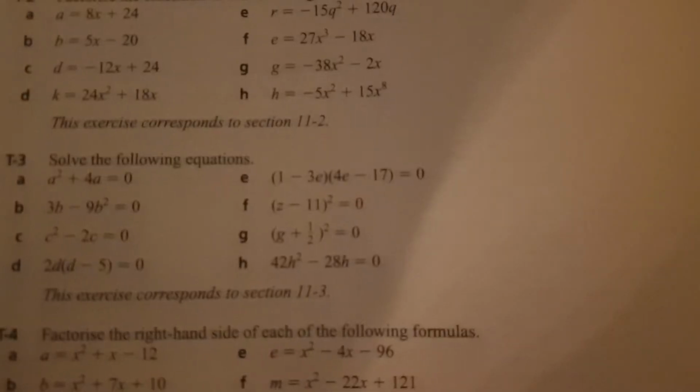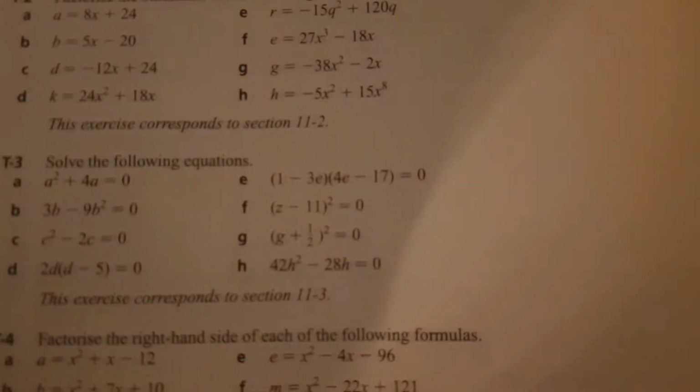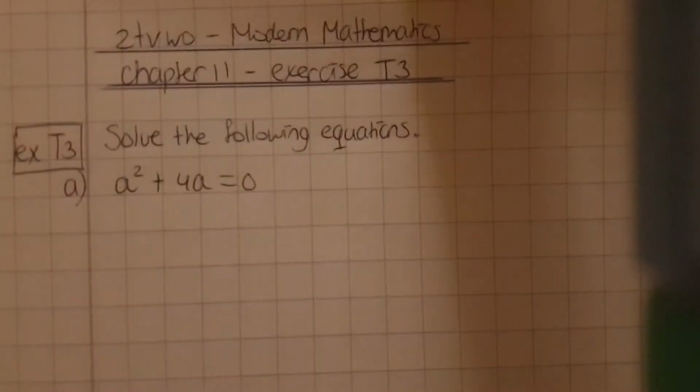This is a video for 2 TVWO. I'm going to explain exercise T3 of chapter 11. In exercise T3 it says, solve the following equations. T3a is a squared plus 4a is 0.